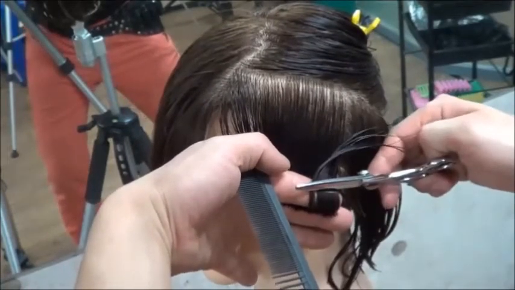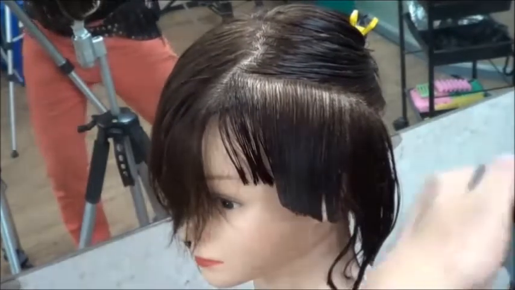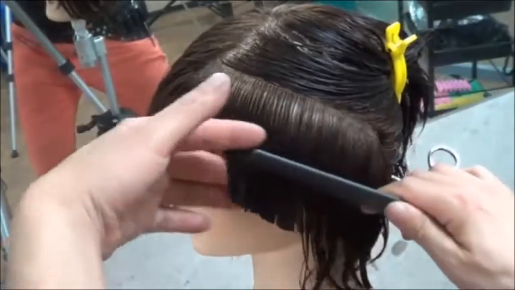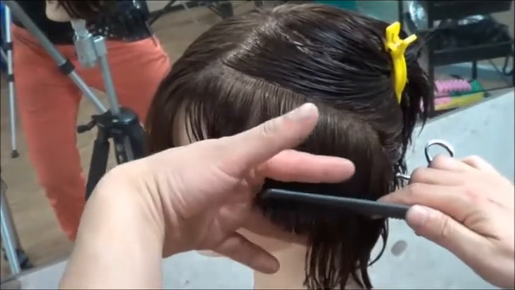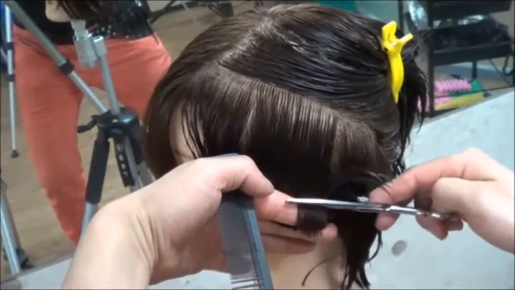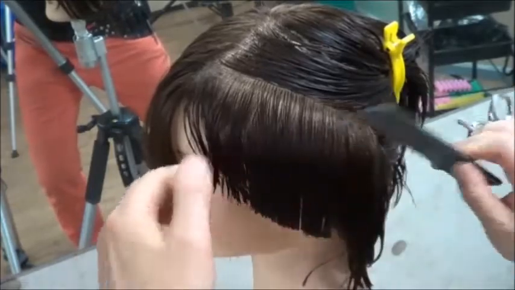This is a pretty difficult guideline. One finger angle and cut.